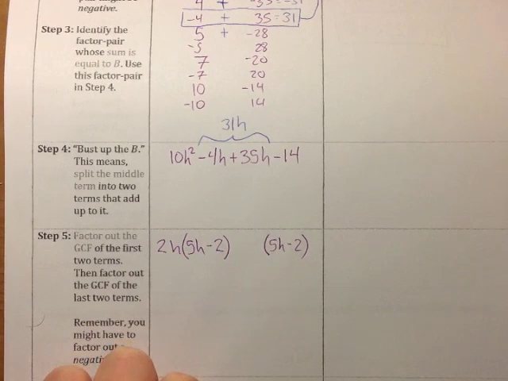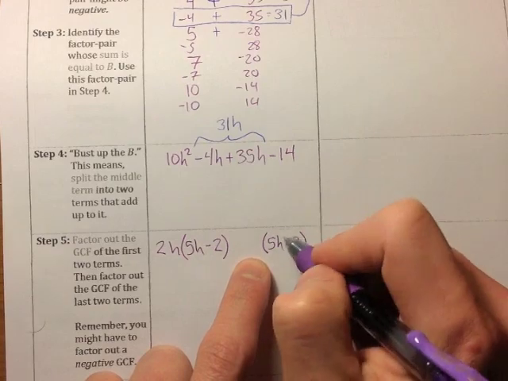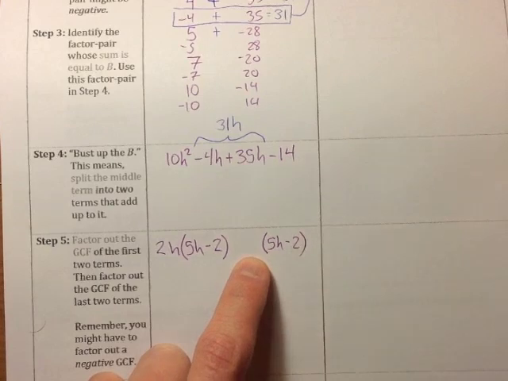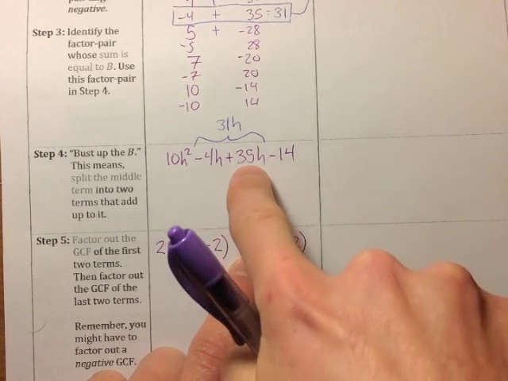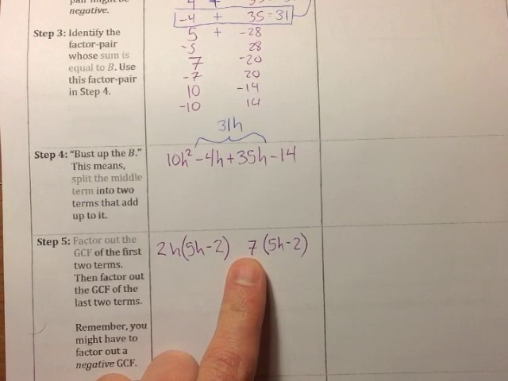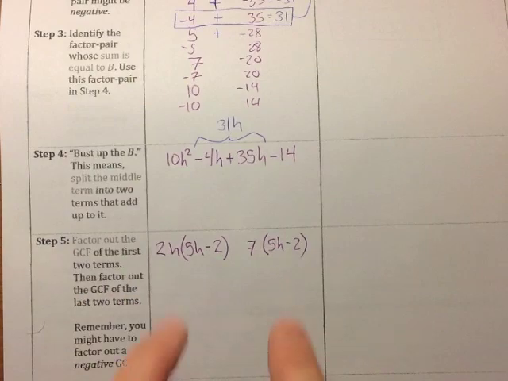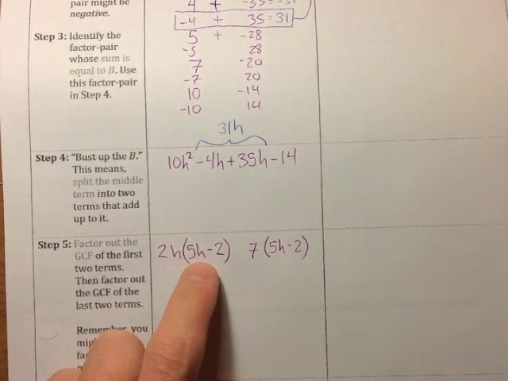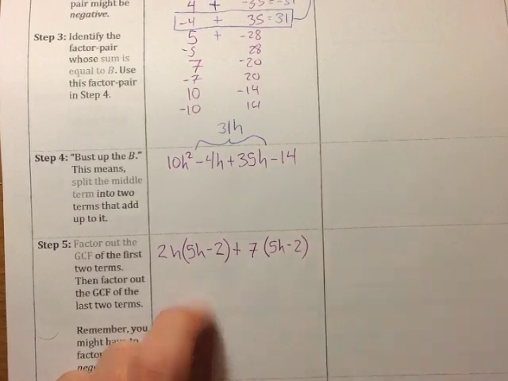The question then becomes, what is the GCF? What would I need to factor out of those two terms to get 5h minus 2? Well, how about 7, right? 7 times 5h will give 35h. 7 times negative 2 will give negative 14. So that's a quick way to find out what the GCF is. You just have to realize that in order for this to work, we need a common binomial. So just assume that the common binomial is the same as it was over here, because it has to be. Okay? Now we had a plus sign up here, so we need a plus sign over here.